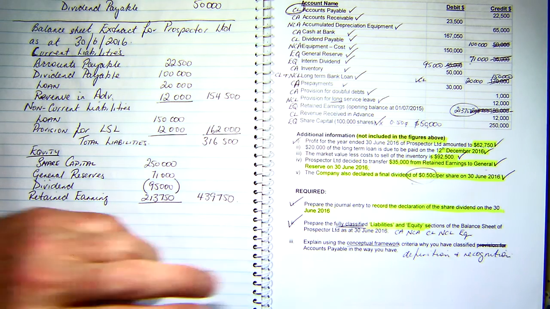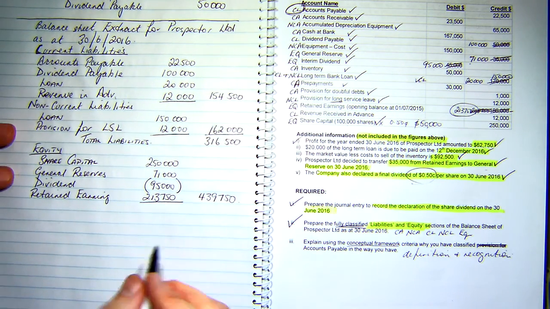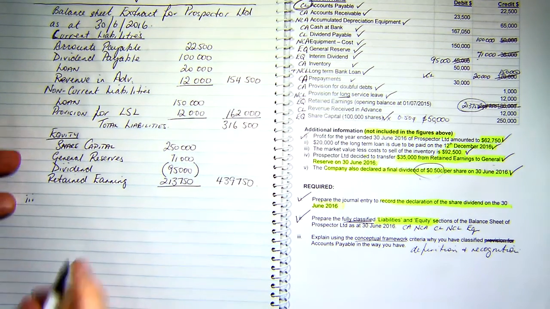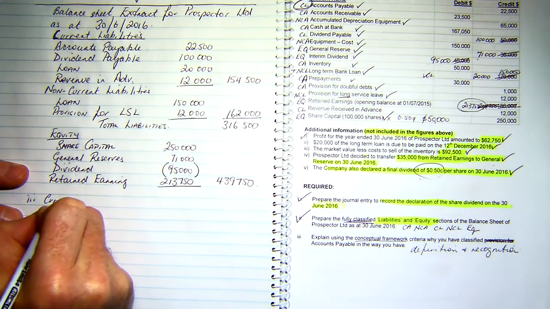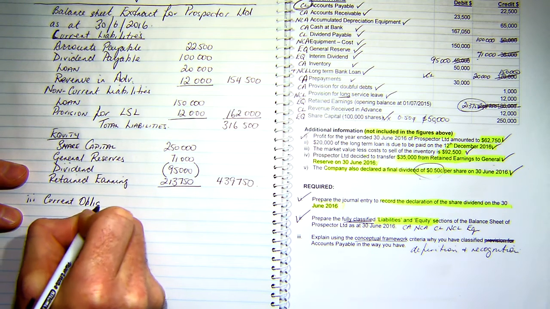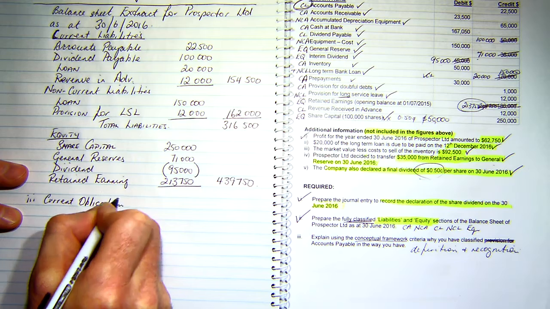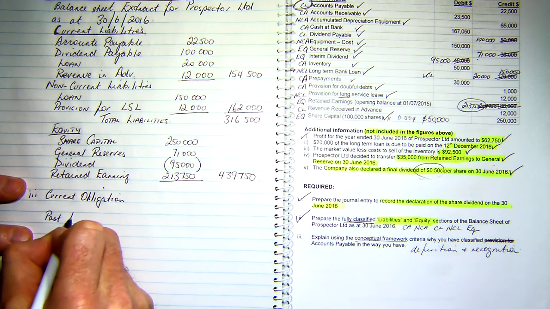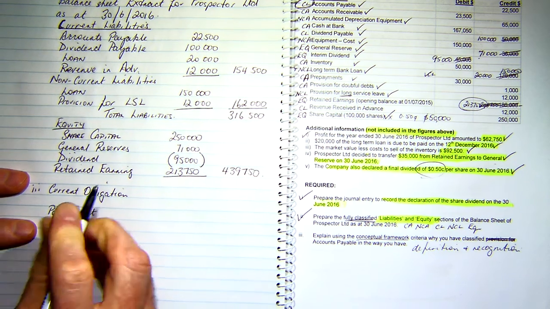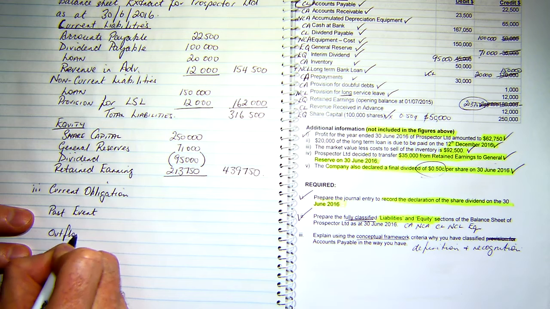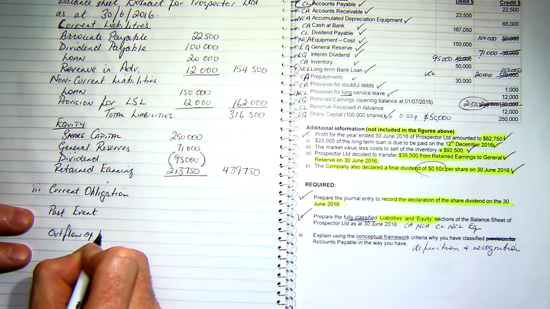Now, the definition of a liability, so let's have a look at number 3 here. We have a current obligation. We have a past event. We have an outflow of economic benefit.